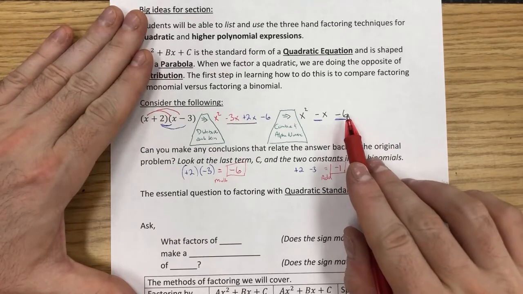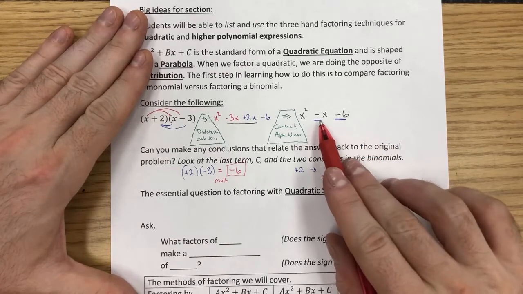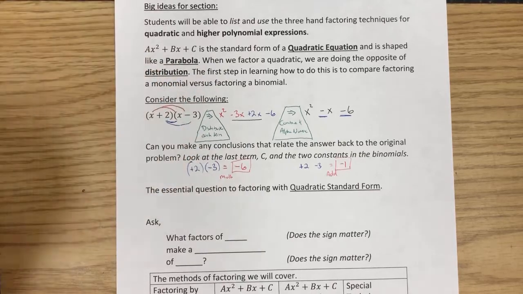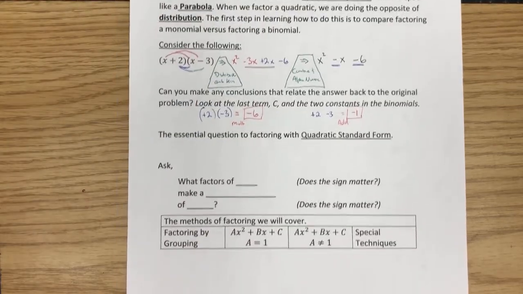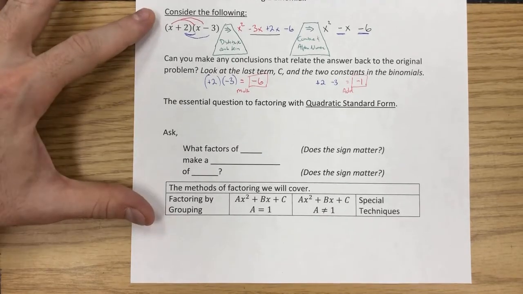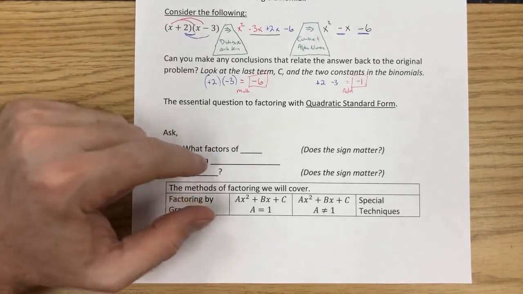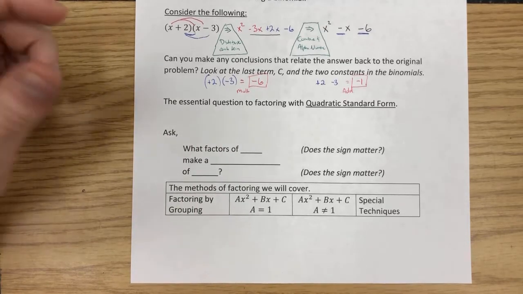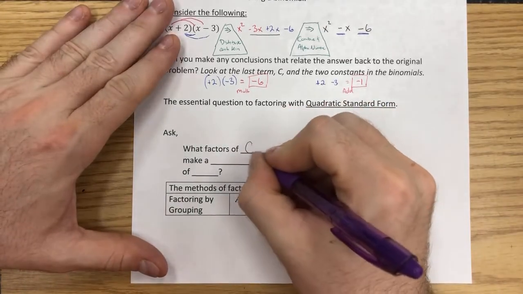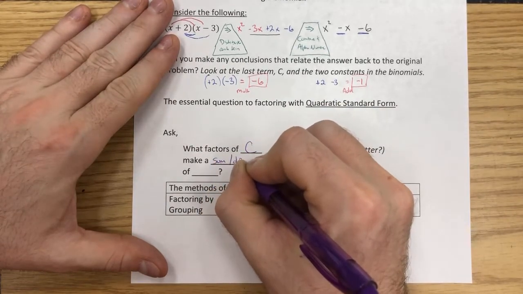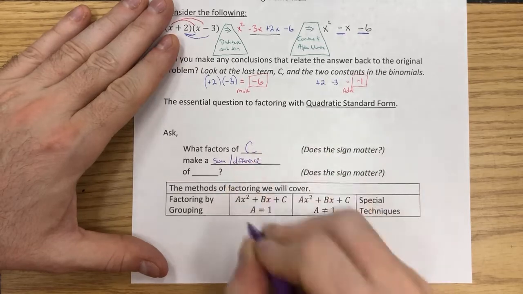We're going to be specifically concerned with this -6 and this -1, and between those two values, we're going to find our 2's and our 3's. So a quick question that generally we like to start out with is, what factors of blank make a blank of blank? And this is one of my favorite sayings. What factors of C make a sum or difference of B?